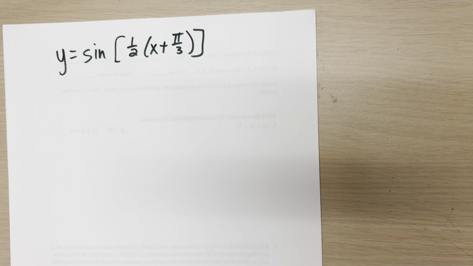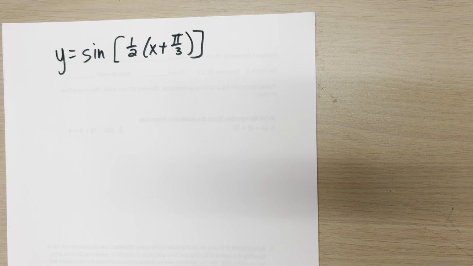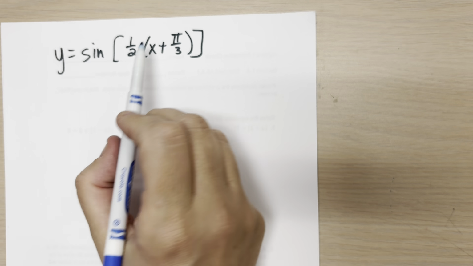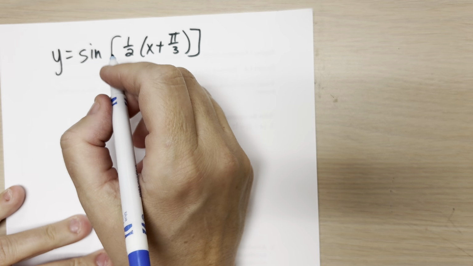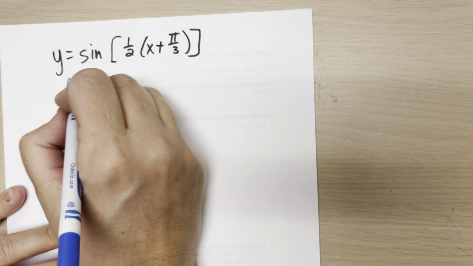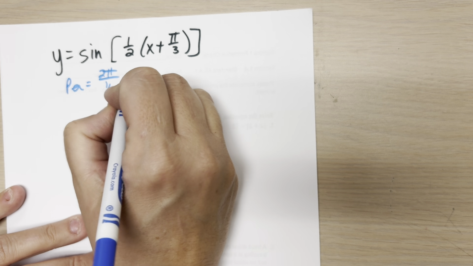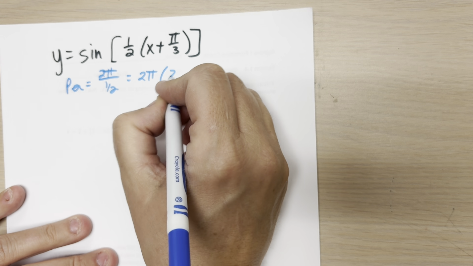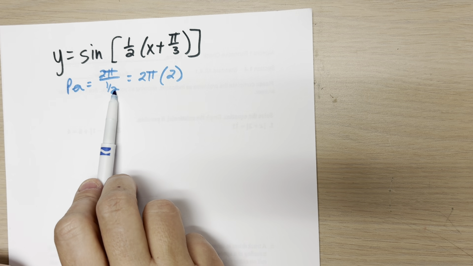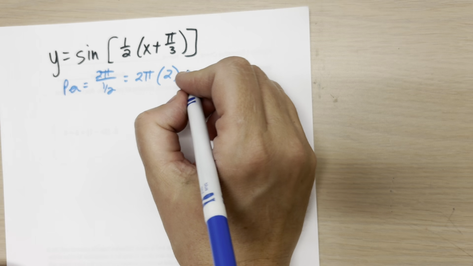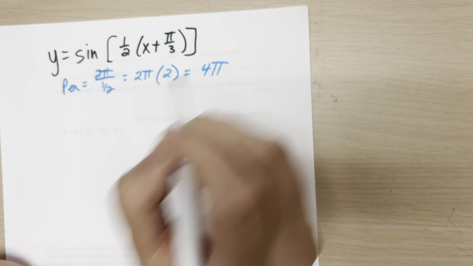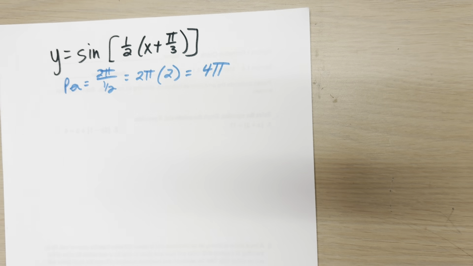What about something ridiculous like this? Okay, this is a little bit wild. So this has the b value out front for you. So we know b is 1/2 this time. So the period is 2 pi over 1/2, which is 2 pi times 2, because when we divide by a fraction, we're multiplying by its reciprocal. So this period is 4 pi. So we're going from 2 pi out to 4 pi.